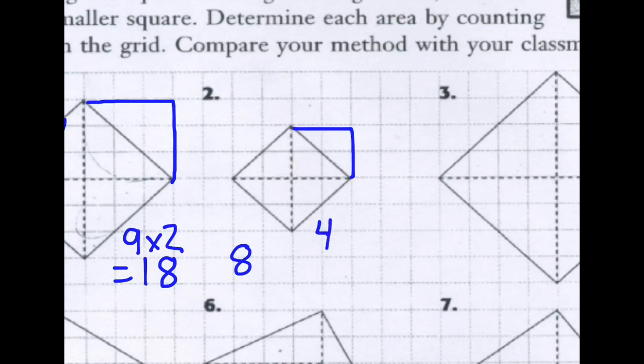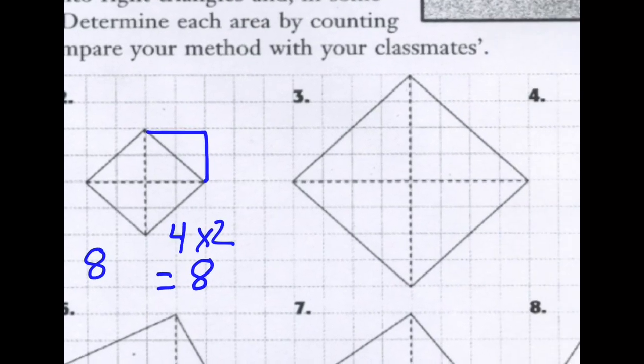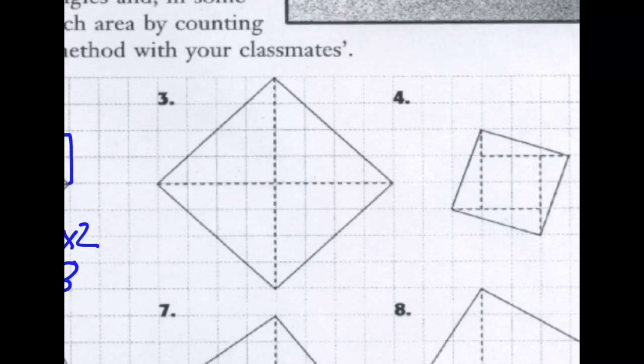4 mini squares. That's for half of the full square, so double it, and you get 8. Okay, let's take a look at number 3. So we got a big square there. It's made up of 4 right triangles, 1, 2, 3, 4. I'm going to take one of those right triangles and I'm going to connect it on the top like that.